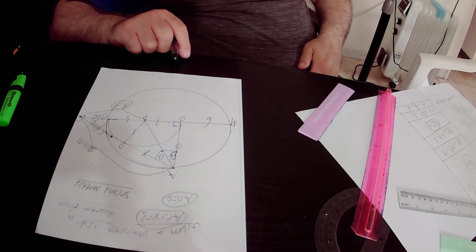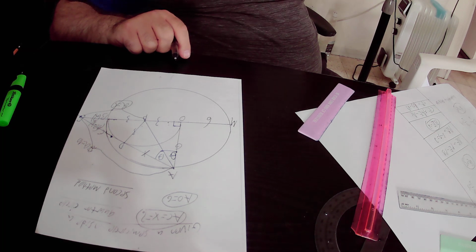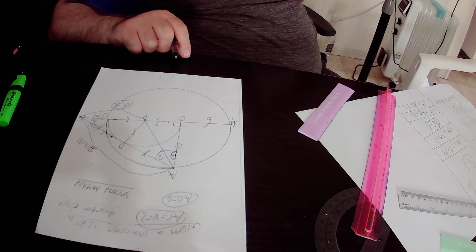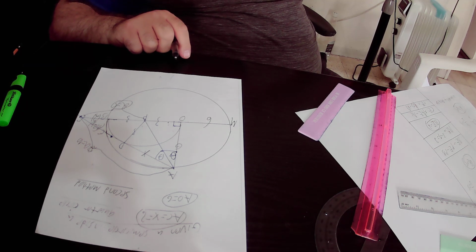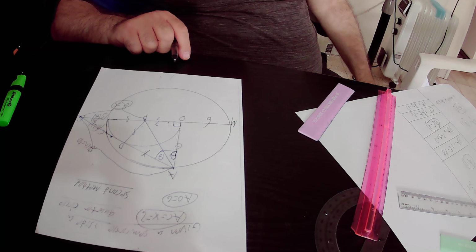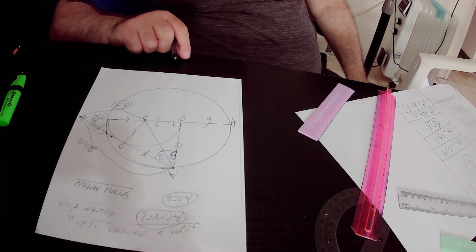And if the radius of the quarter circle equals 6 units, it means that the radius of the circle itself must also equal 6 units because they have the same radius.